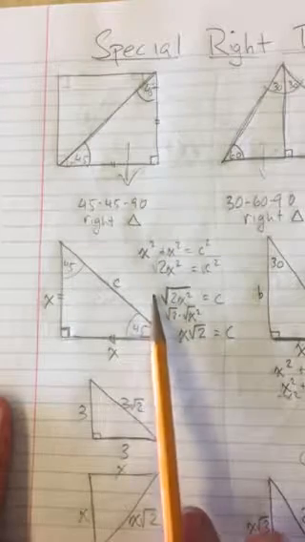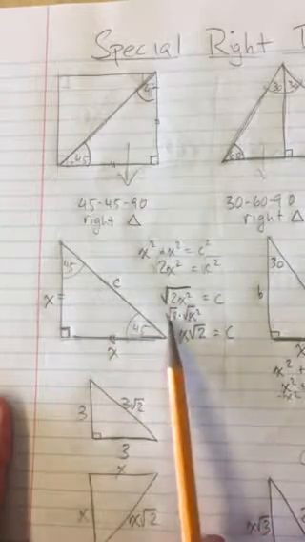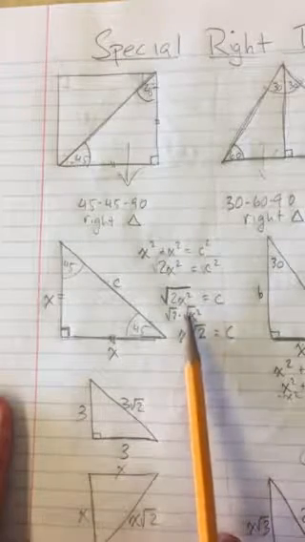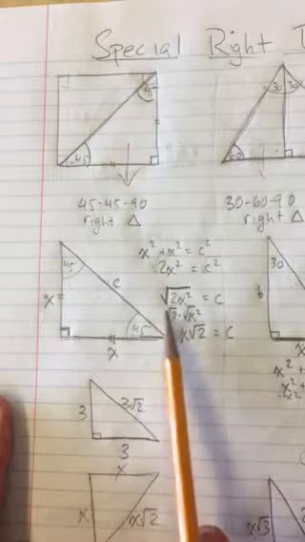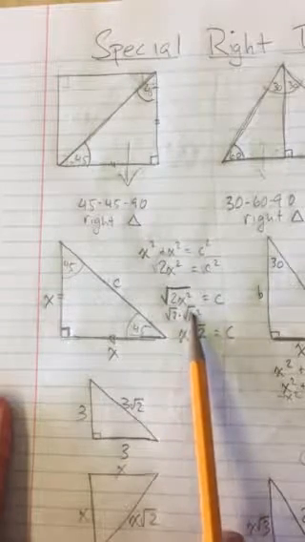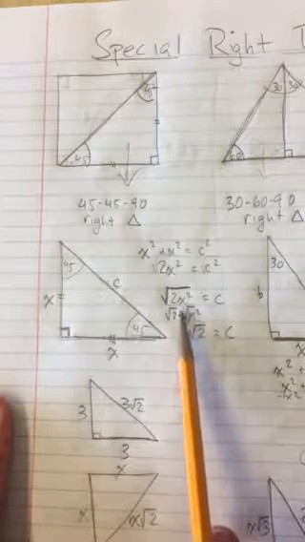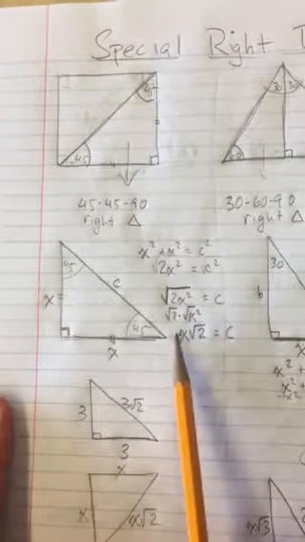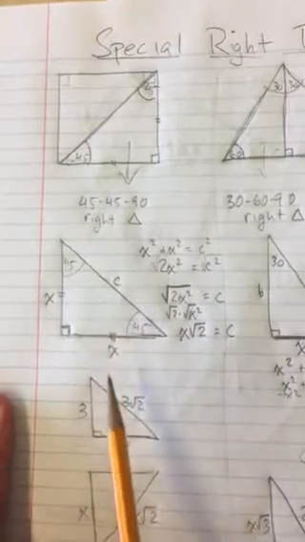When you take the square root of 2x squared, you could think of that as the square root of 2 times the square root of x squared, because they're multiplying together. So you can break up this radical into two radicals multiplied together. Well, the square root of x squared is just x. So this radical right here becomes just x, and you have x times the square root of 2 equals c. This is our shortcut now.